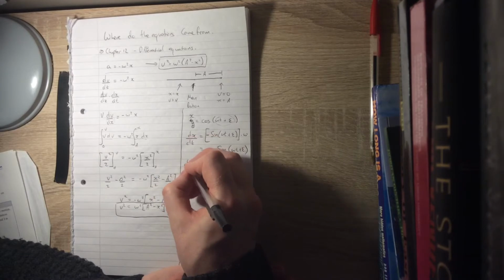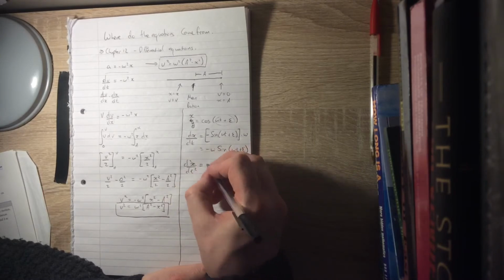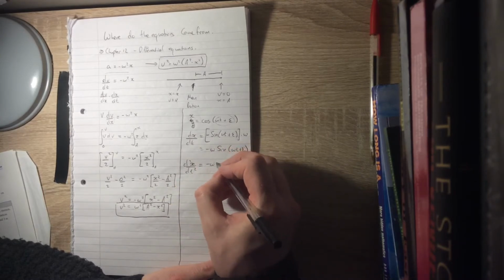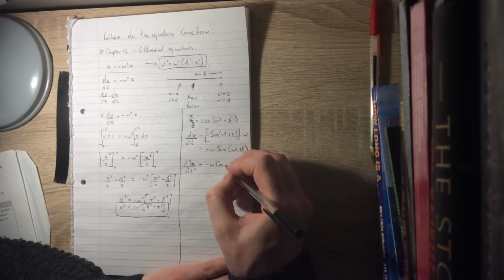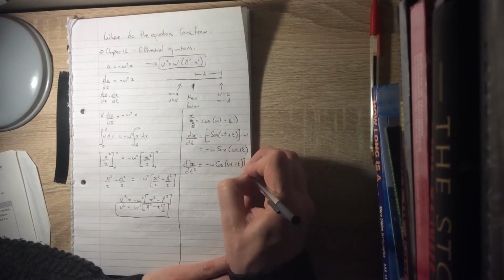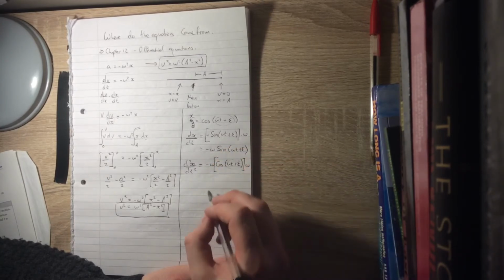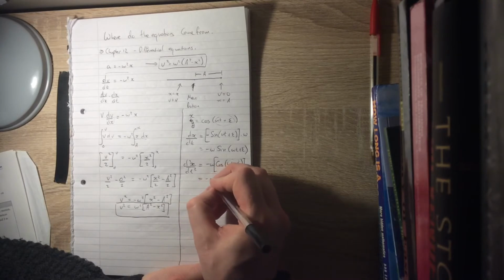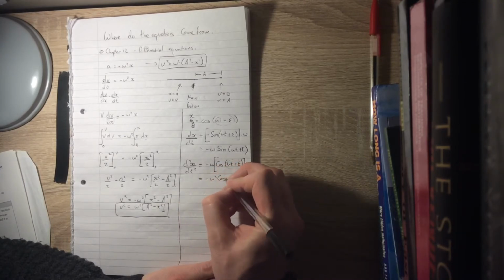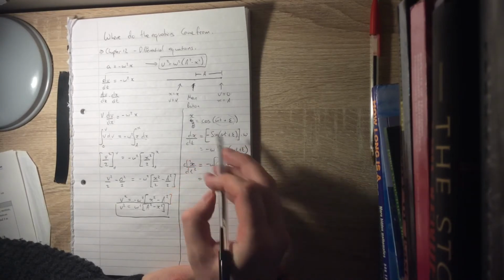Our second differential, which is our acceleration, d2x/dt squared, is going to be again minus omega, differentiate sine, you get cos(omega t plus epsilon), again multiplied by, according to our chain rule, omega, the differential of the argument, and that is minus omega squared cos(omega t plus epsilon), which is what we started with, so that's minus x.